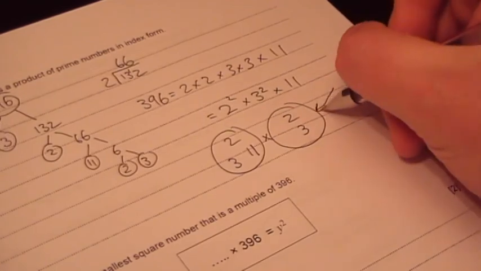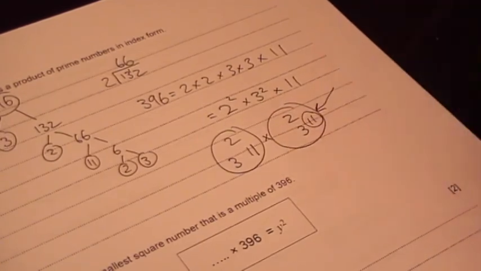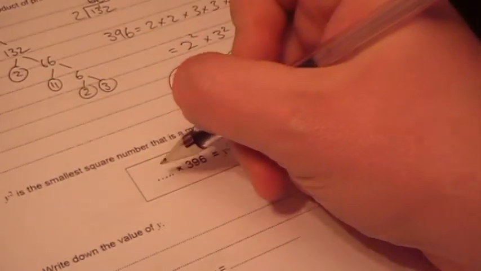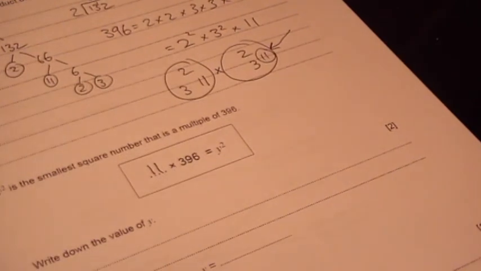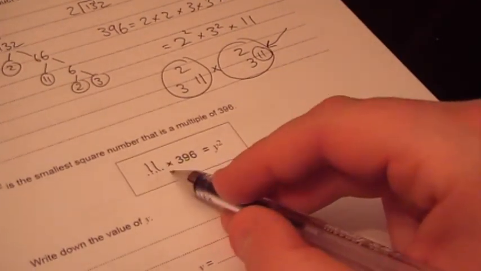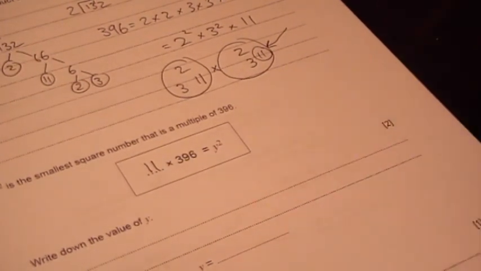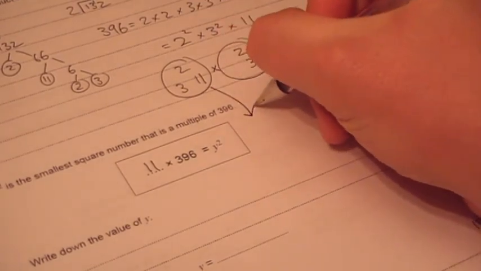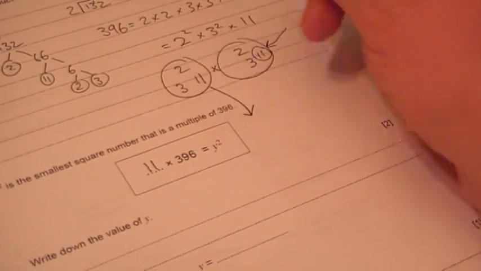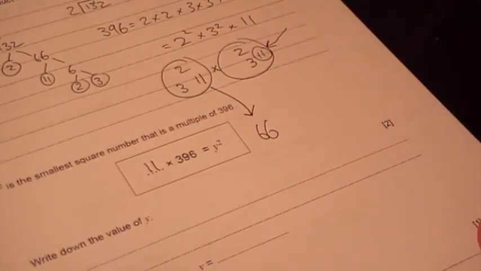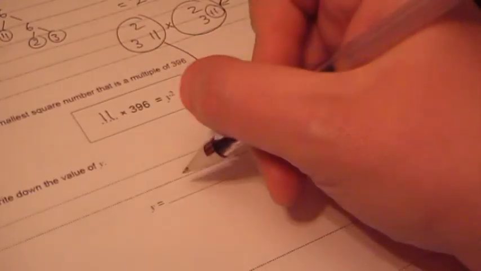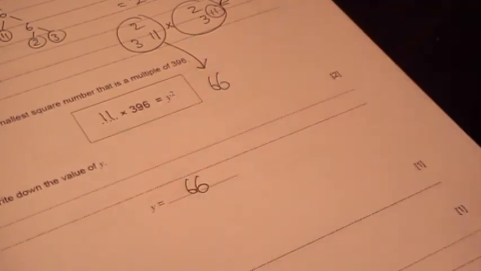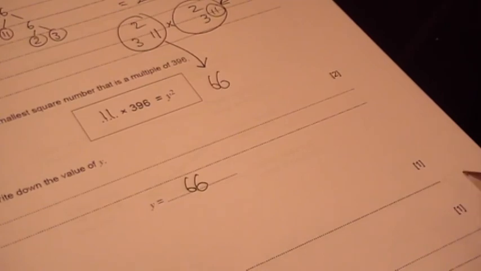Basically we'd need another 11 to go in there, and that's what it's looking for here, is that 11 is the last number that can go in. 11 times 396 equals y squared, but that number then would be 2 times 3 is 6 times 11 is 66. So y would be 66 if we multiplied 396 by 11.